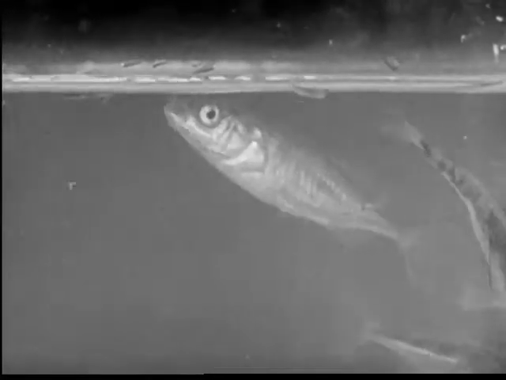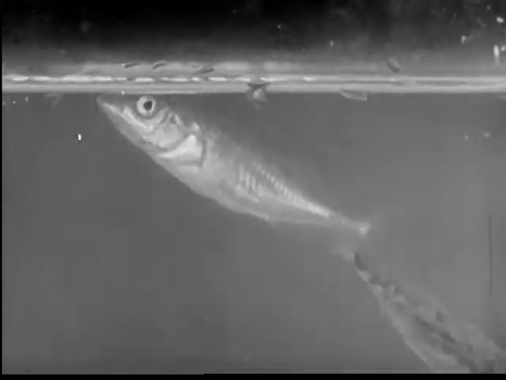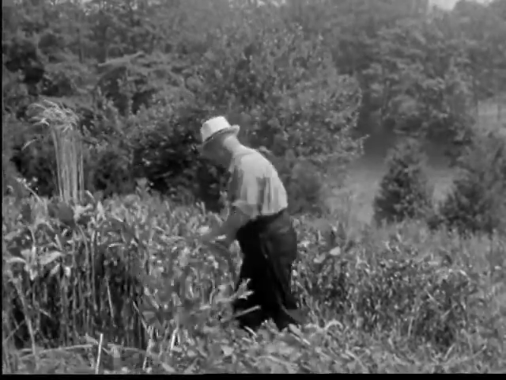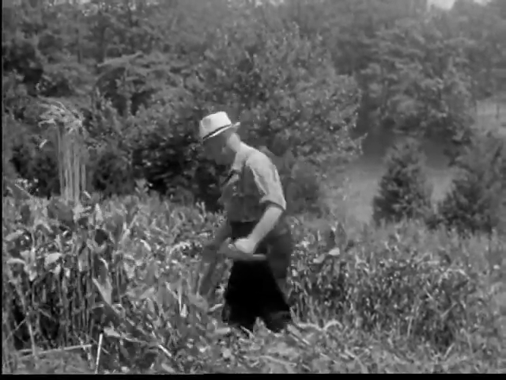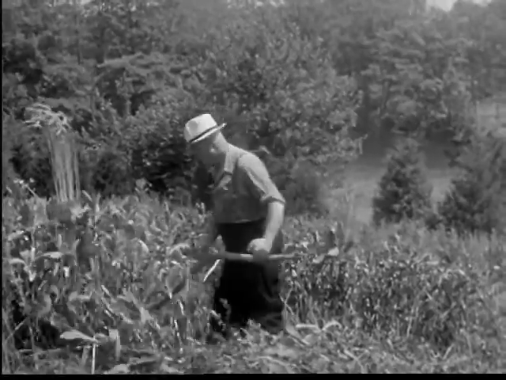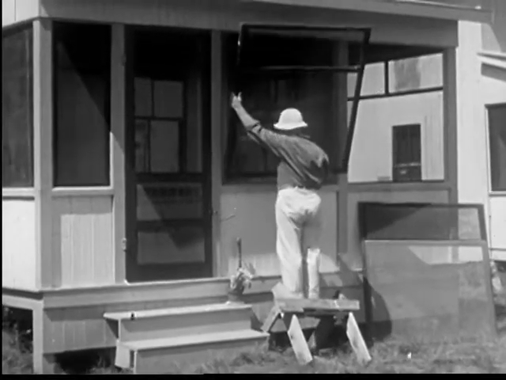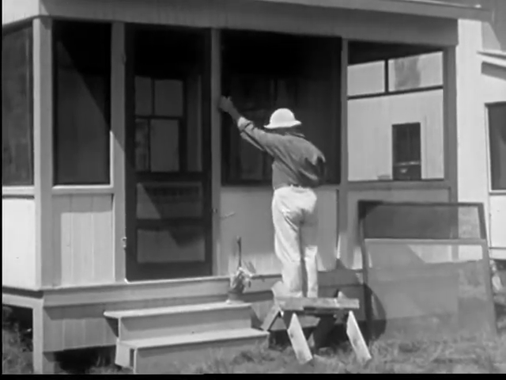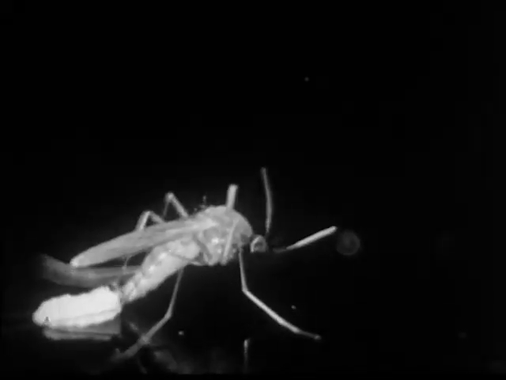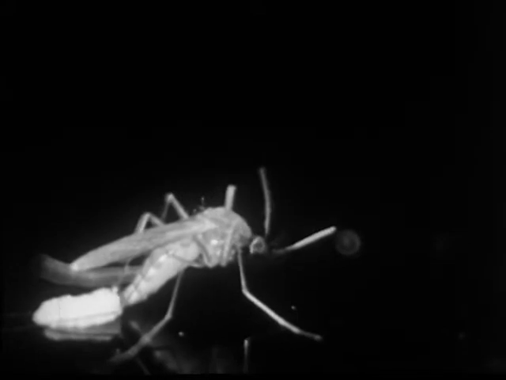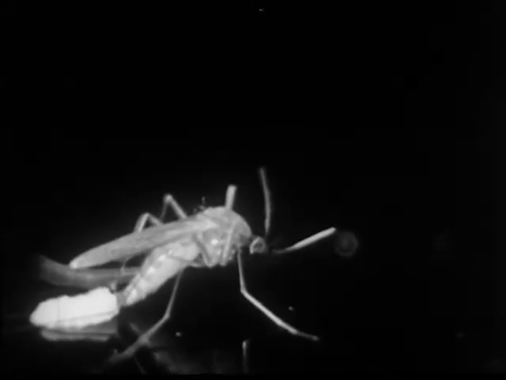These natural enemies of the mosquito help destroy the larvae. Weeds are often cut in damp areas so that sunlight can kill the larvae. Wise house owners screen windows, doors, and porches to keep out mosquitoes. But despite our efforts, the mosquito's life cycle goes on.